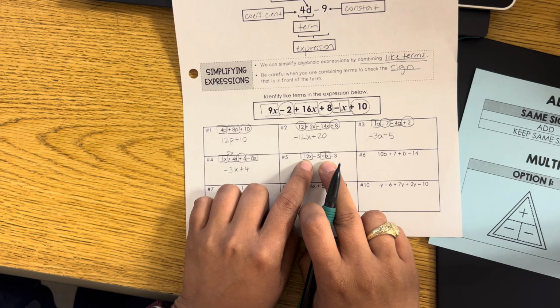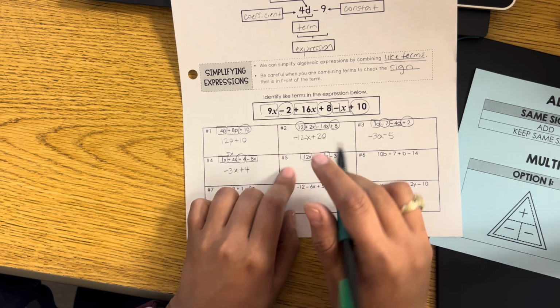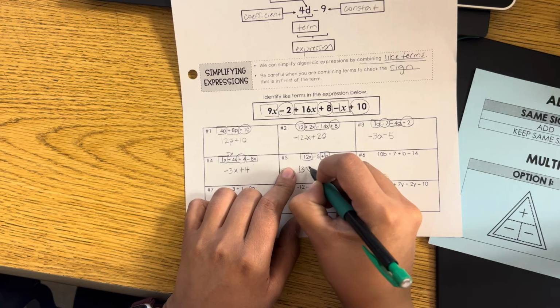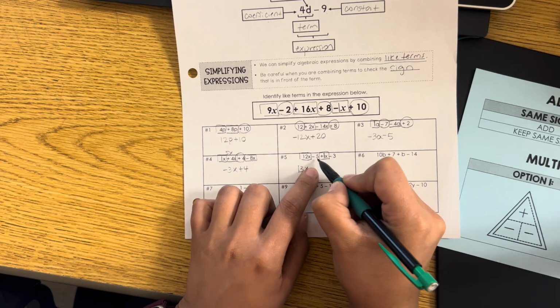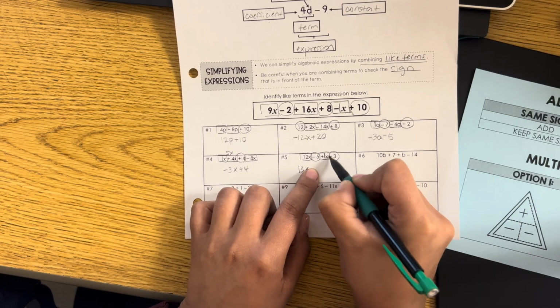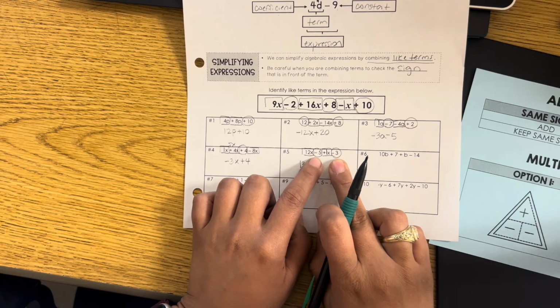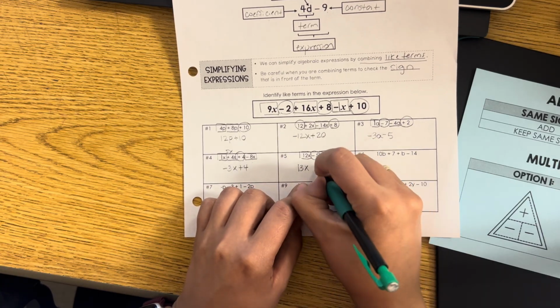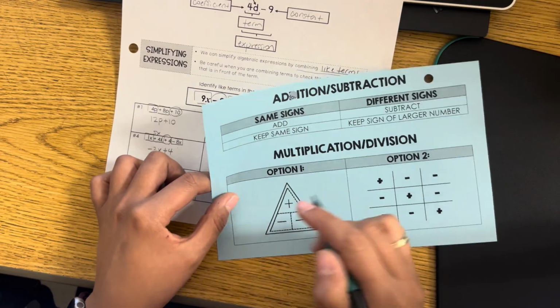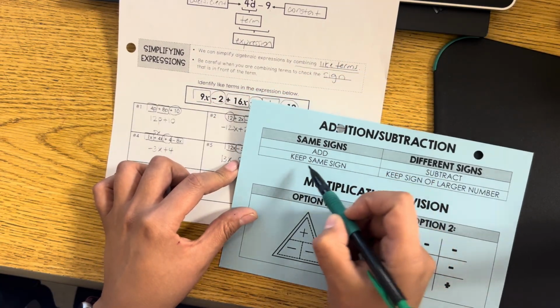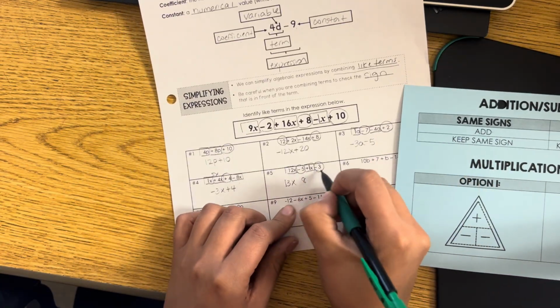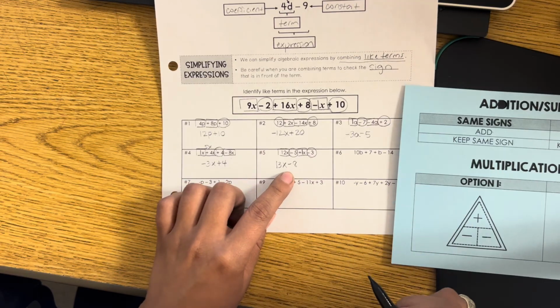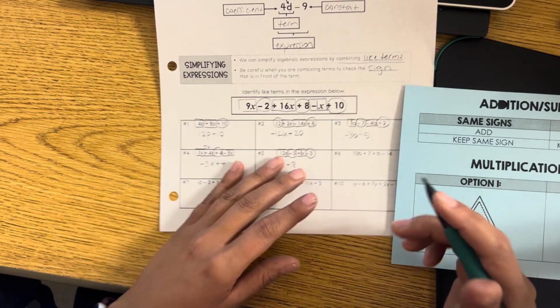Since they're both positive, I'm going to add them together, so 12 plus 1 is 13, and the x stays with it. Now I'm going to do my constants, negative 5 and negative 3. Since they're both negatives, I'm actually going to add them together, so 5 plus 3 is 8. According to my little cheat sheet, if they're the same sign, I add them and keep the same sign. So since they're both negative, I'm going to keep it negative. So 13x minus 8. And that's your answer.